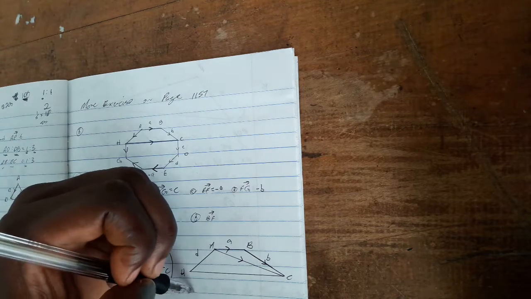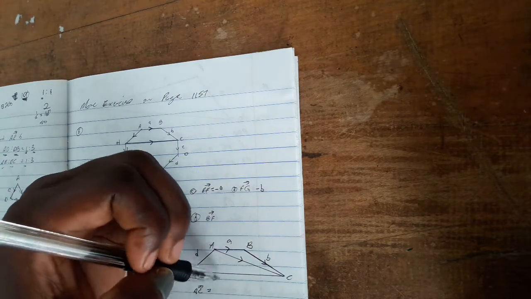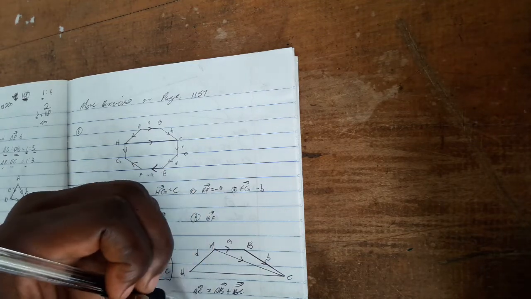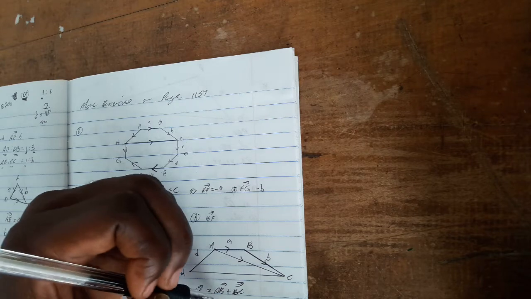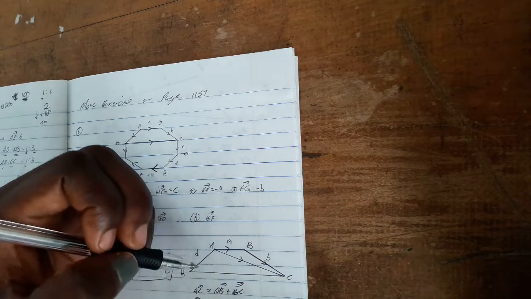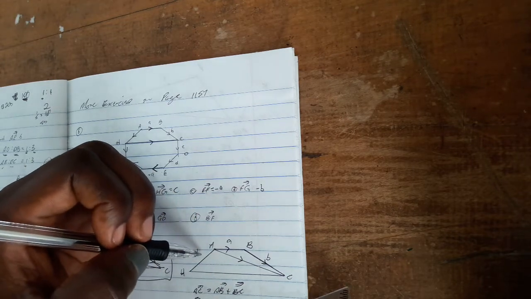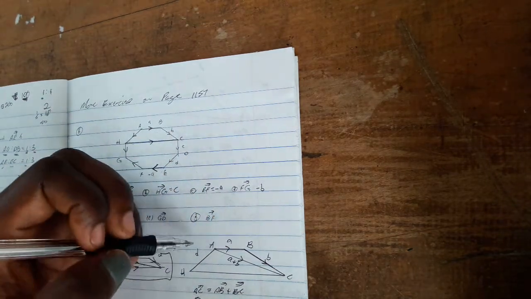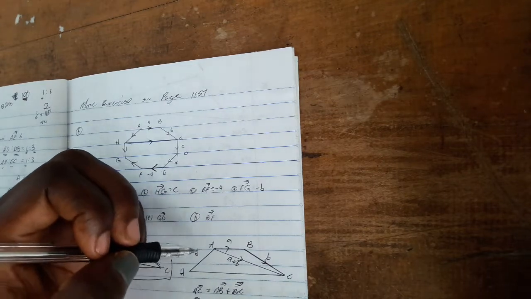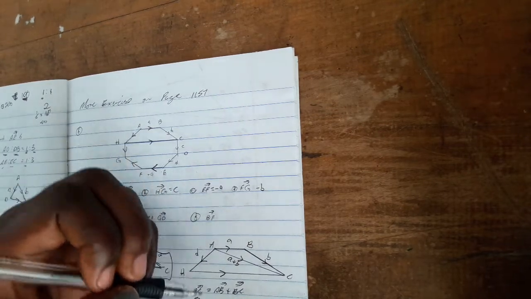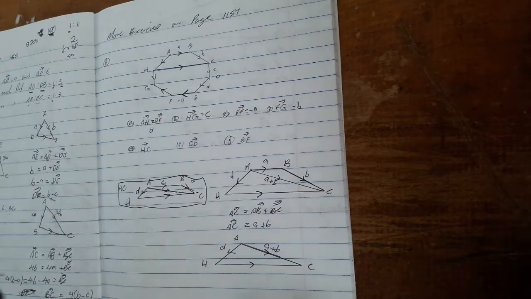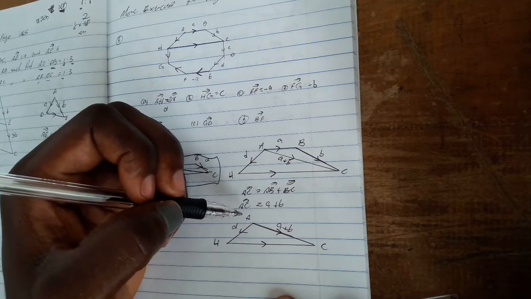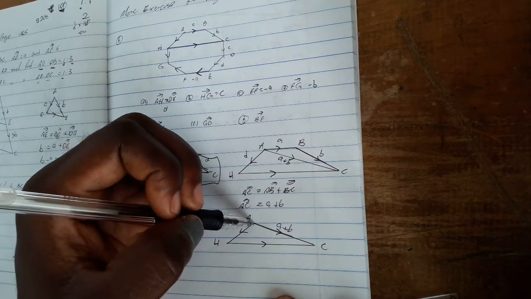AC is the resultant vector, so AC is equal to AB plus BC. And AC is equal to A plus B. So we have that. Now, we can use this triangle at the bottom here. This is A plus B. You can extract that little triangle if you like. So now, which one is the resultant vector for that one there? So we extract it, and which one will be the resultant vector? Which two are going in the same direction?